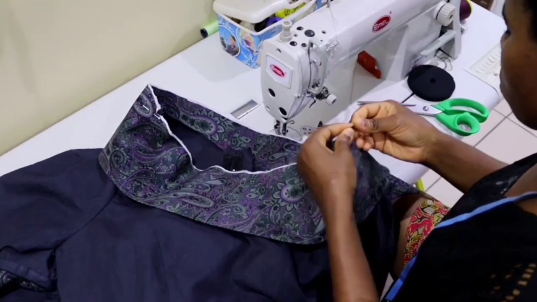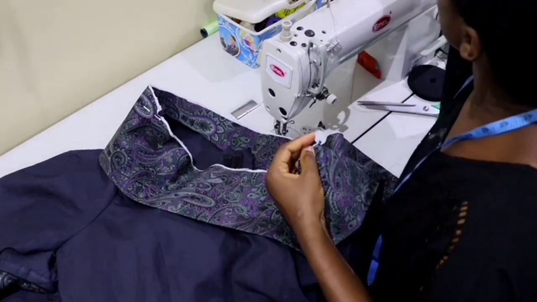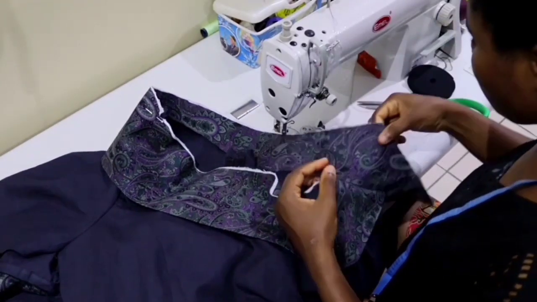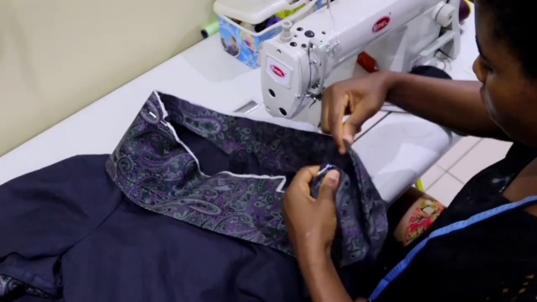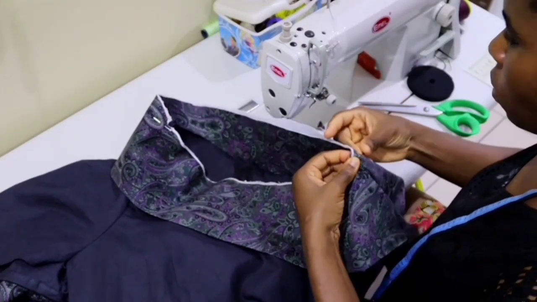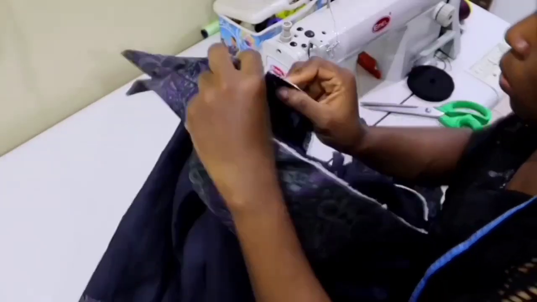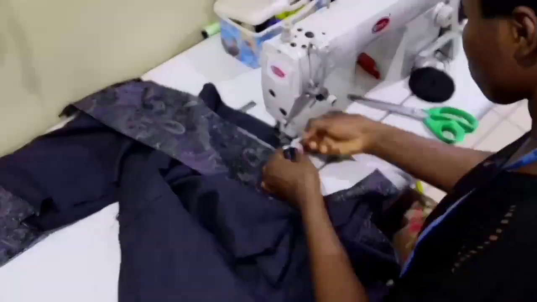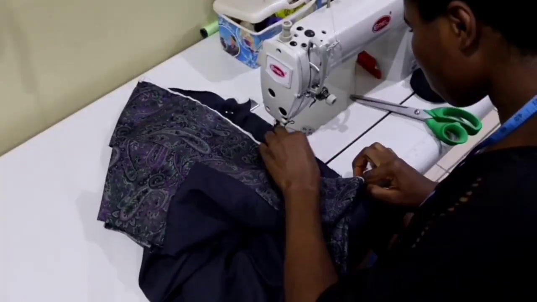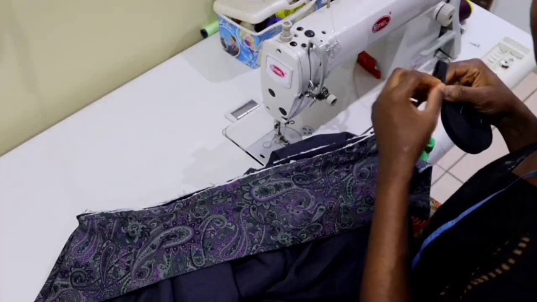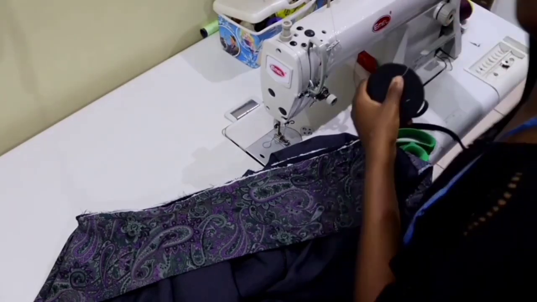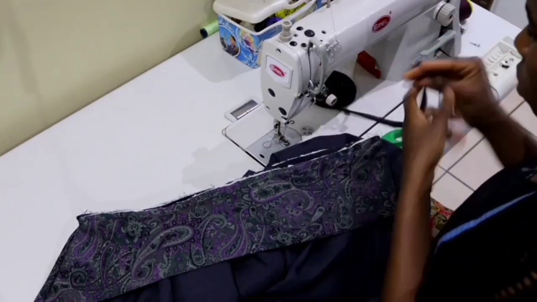Okay, so that's it. The next thing now is to stitch it down. You stitch the collar to the bodice. So when you're done stitching the collar to the bodice, the next thing is to finish the neckline with a bias strip. This way the raw edge of the collar and the raw edge of the bodice will be concealed nicely.